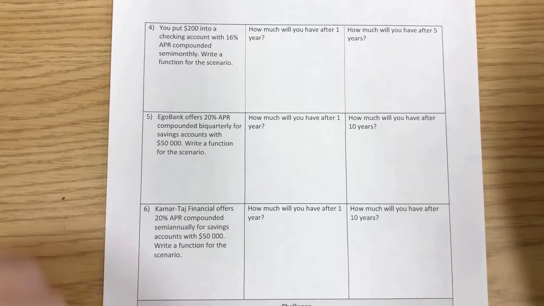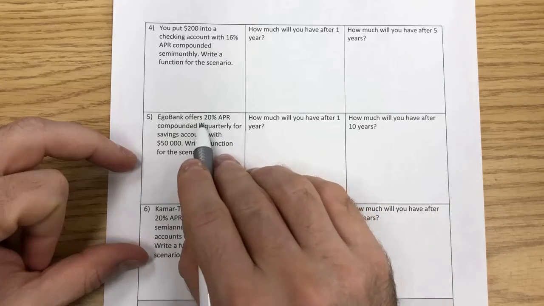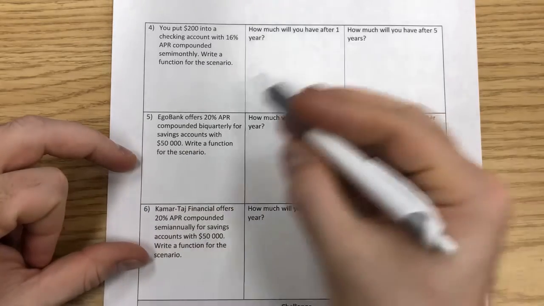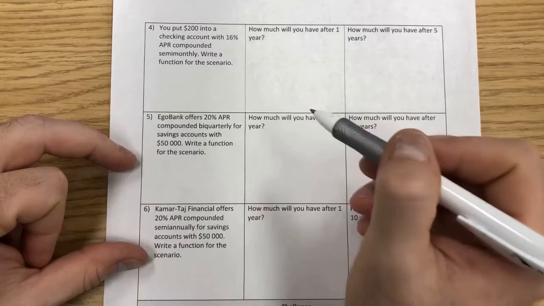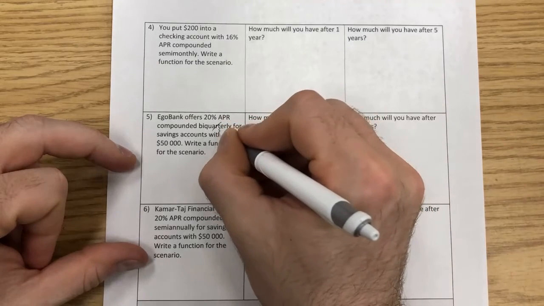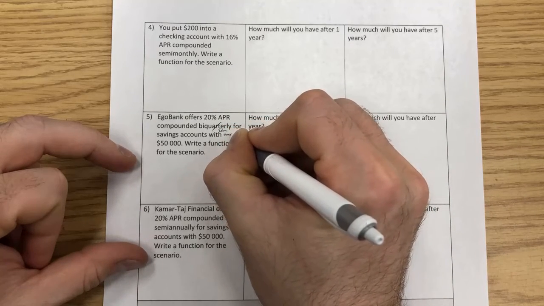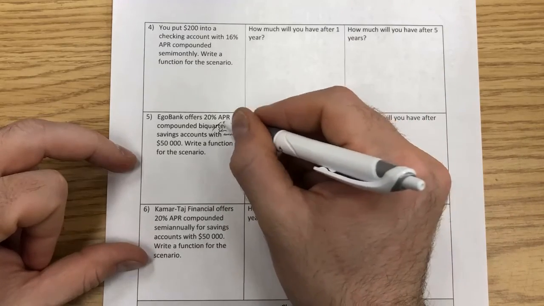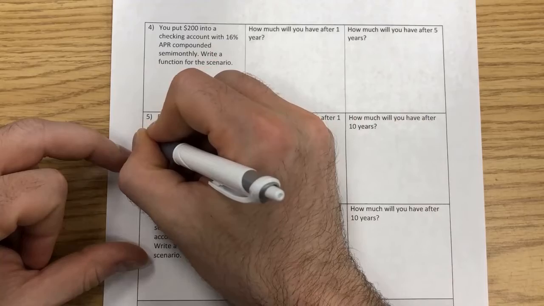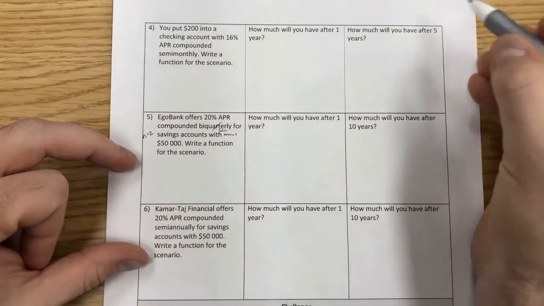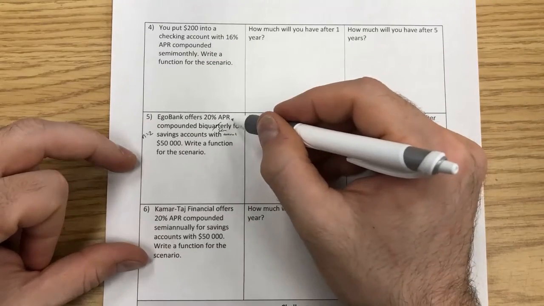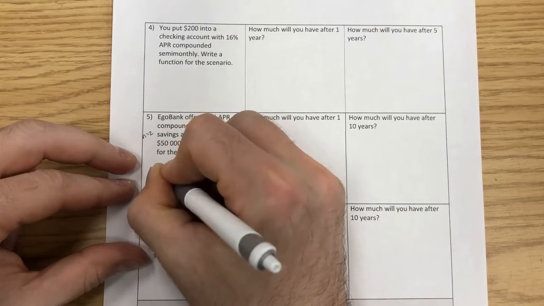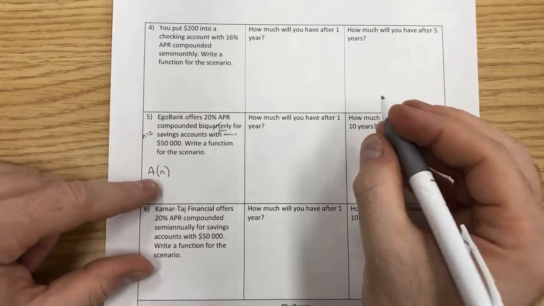Okay, assuming you've worked this one out. 20% APR. Let's definitely call on that Ego Bank. Bi-quarterly, well, this is every 2 quarters. We know this is the same as semi-annual, which means that the number of semi-annual periods in a year is going to be 2. So n in my first n is going to be equal to 2. So I'm going to say the amount that I get is a function of the number of periods I leave it in.